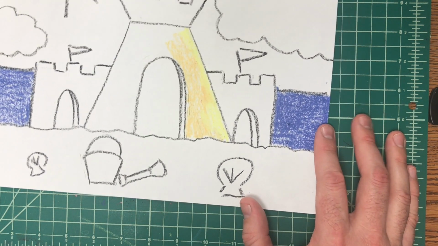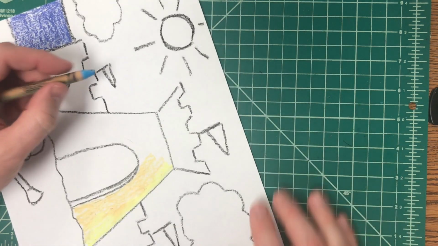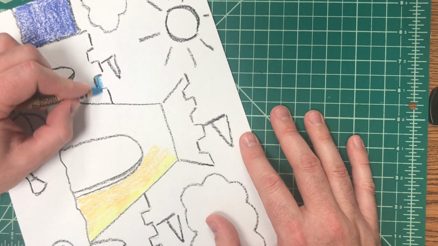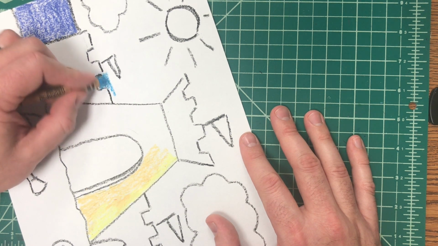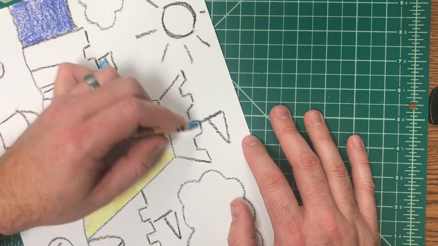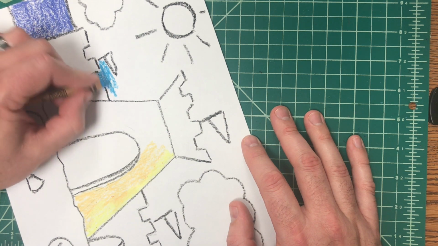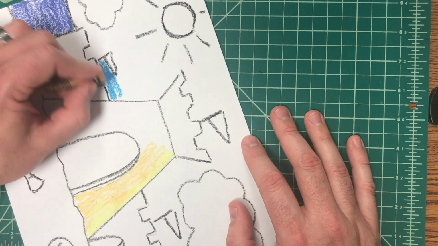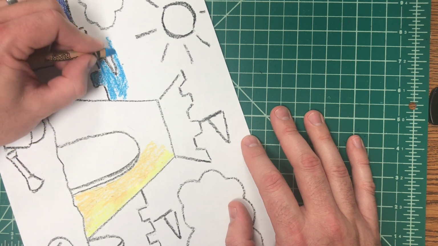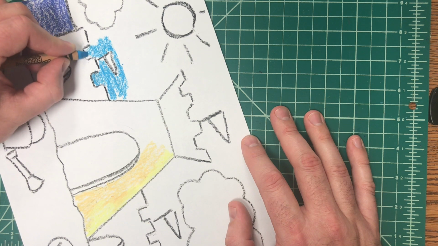Then the sky, I would make a light blue. Now, here's the thing with the sky. I don't understand why sometimes, especially my kindergartners and first graders, they only do the sky up here and then they leave this whole part white. The sky, if you look outside, goes all the way down to wherever the earth is. So there's trees outside that you're looking at. You notice that the sky comes all the way down to where those trees are.